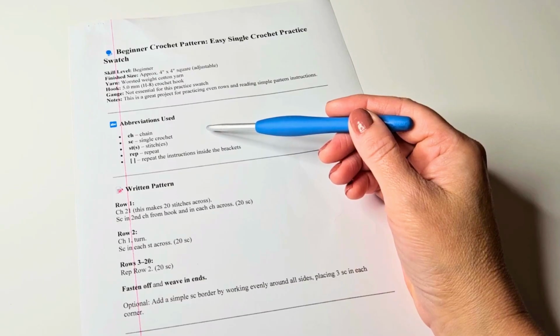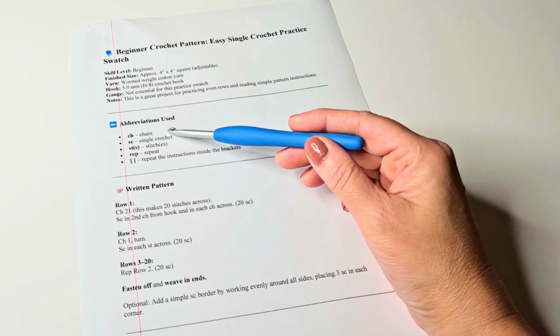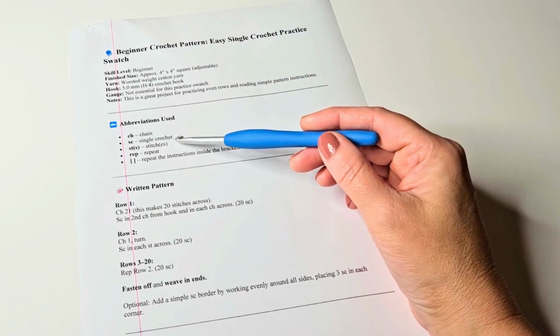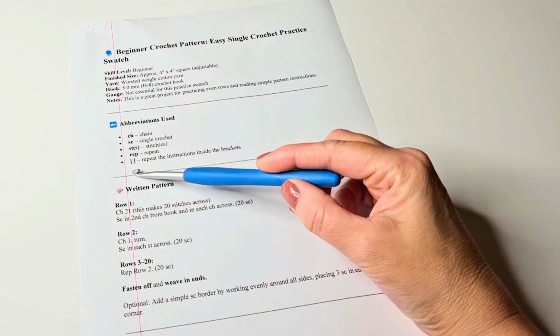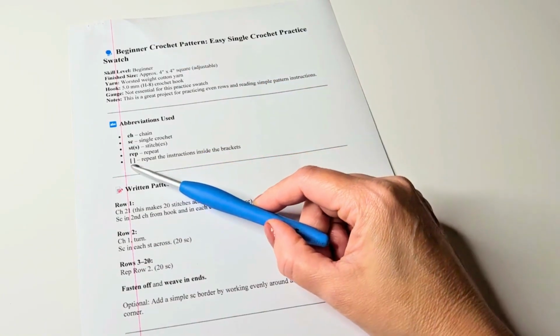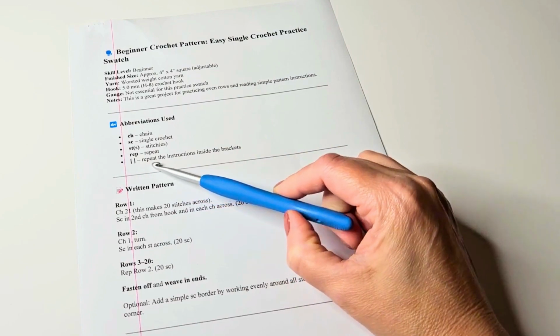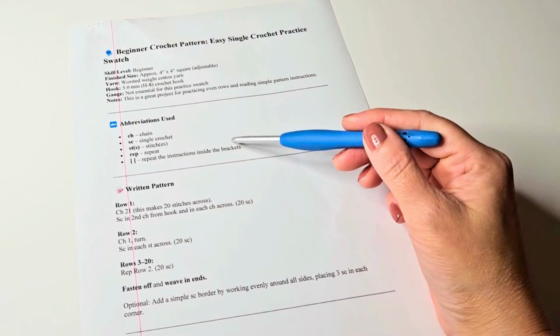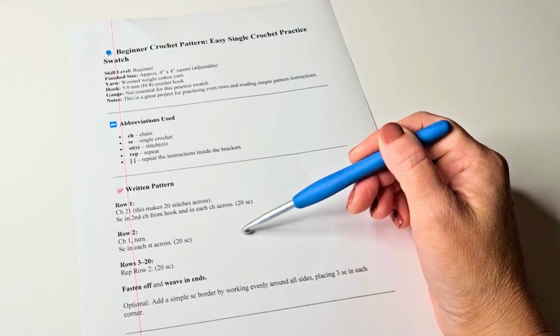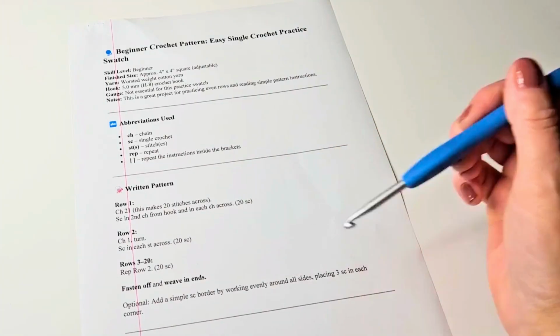Crochet patterns use abbreviations to keep things short and easy to follow. Here are common ones you'll see: chain, single crochet, stitches, repeat. Some use brackets to suggest repeating instructions inside the brackets. Today's a simple beginner pattern, so we're not going to be looking at that today.